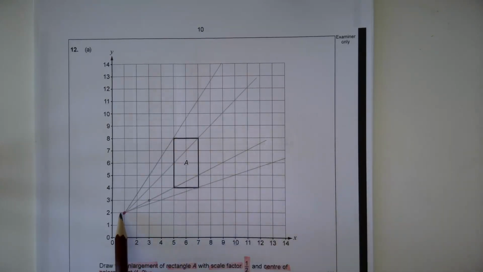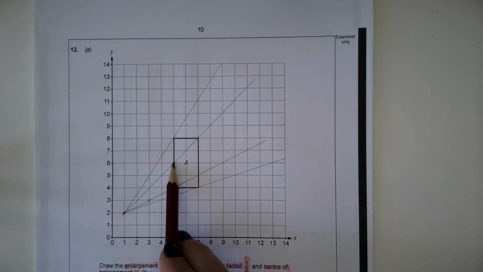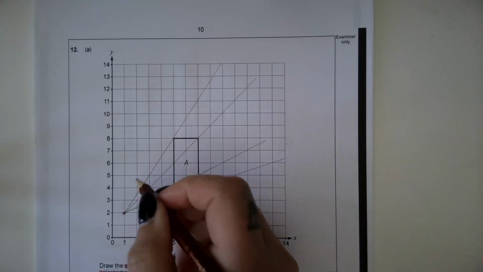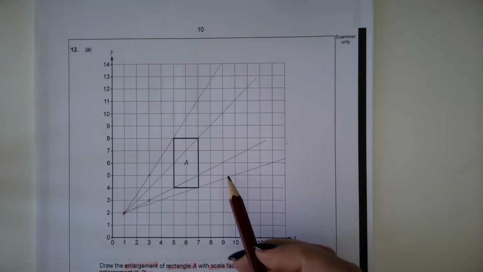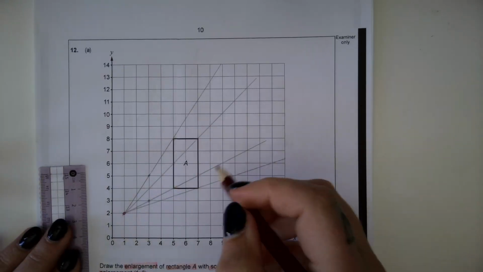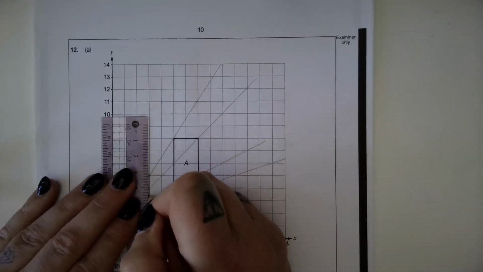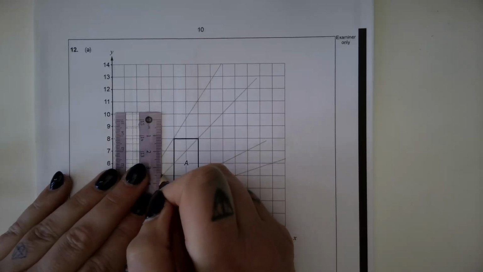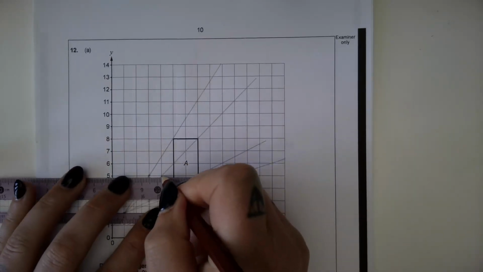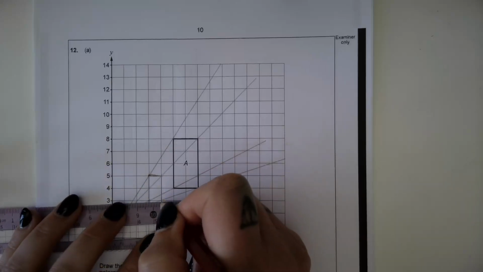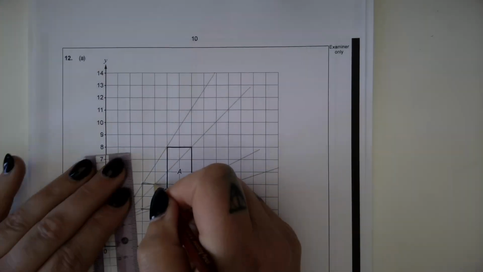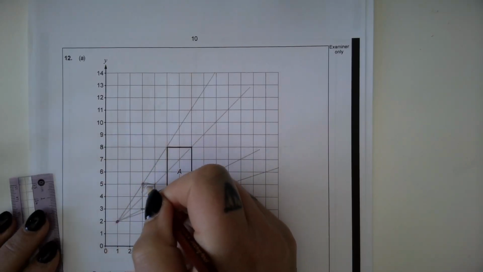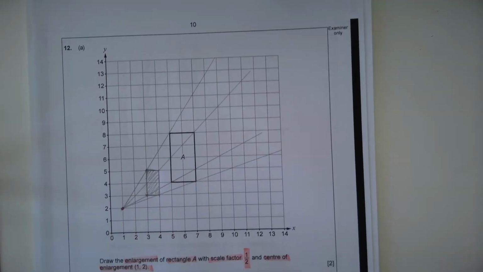Let's check this point. Across 4, up 2, 4, 6. So that would be across 2, up 3. Fantastic. I've drawn my ray lines so that I then don't have to do it for each corner, because I can quite clearly see now that this is where my shape's going to fall from that centre of enlargement. And I'm just going to colour that in so you guys can see it nice and clearly.